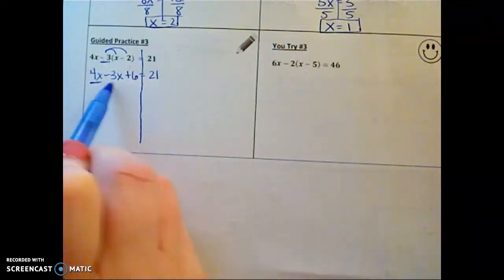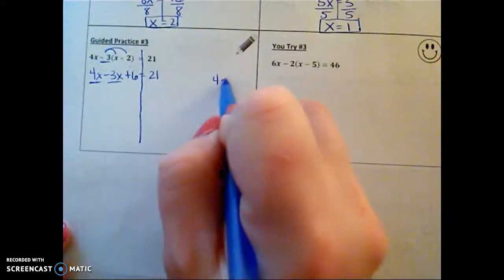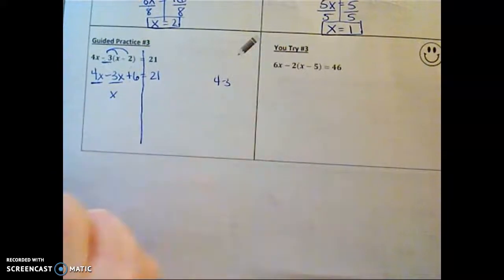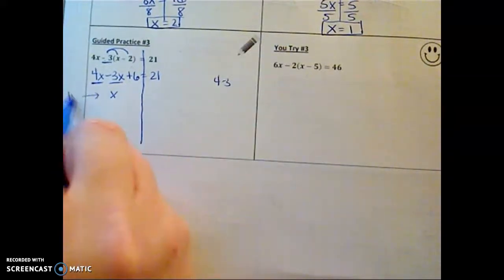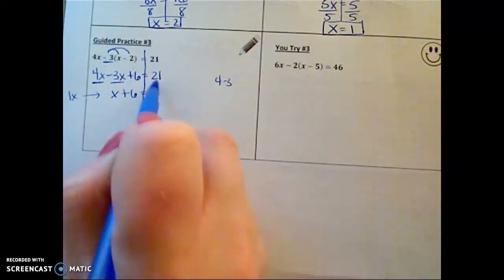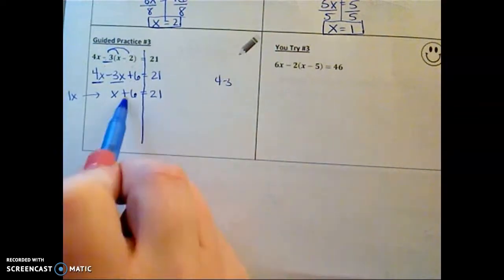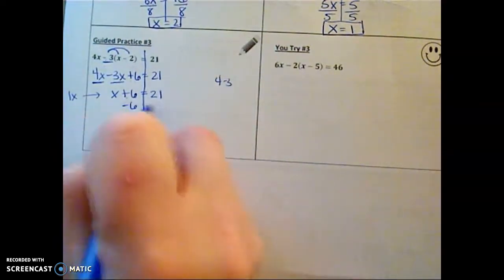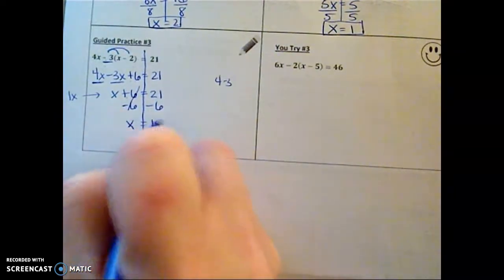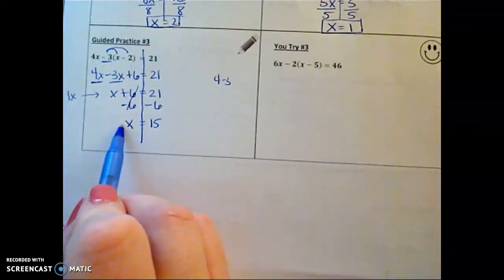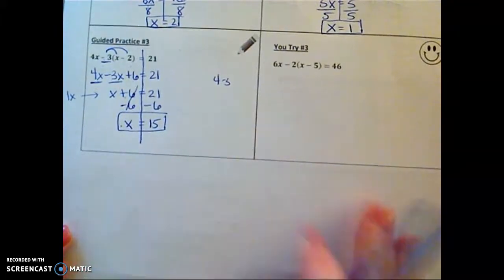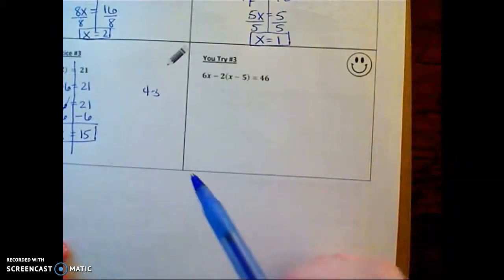Here are my like terms that both have an x. If we do 4 minus 3 in our calculator, that's just 1. So you can either write 1x or just x. It's the same thing. So you could also put 1x there. That's the same exact thing. Plus 6 equals 21. So we undo the addition of 6 by subtracting 6 from both sides. And so we get x equals 15. I don't have to divide because if there's a 1 in front of here, I'm done. I want 1x. So that is my final answer. Go ahead and pause the video and try this last problem.